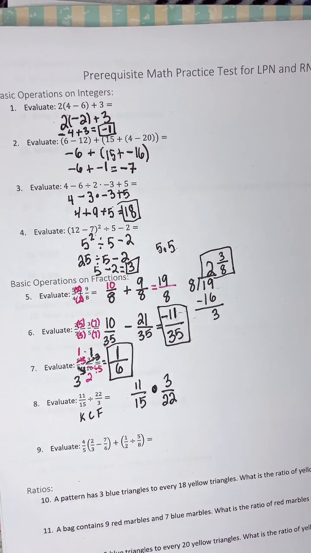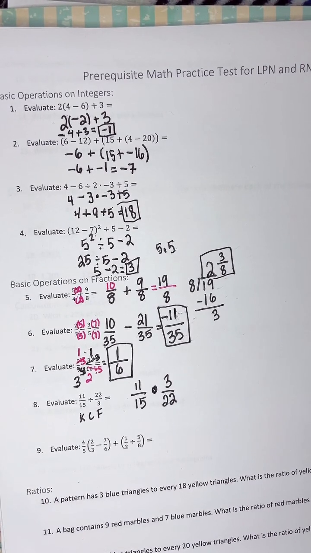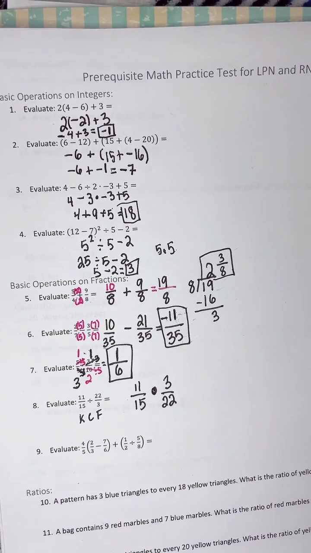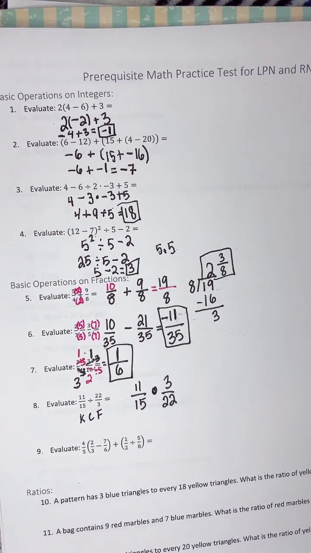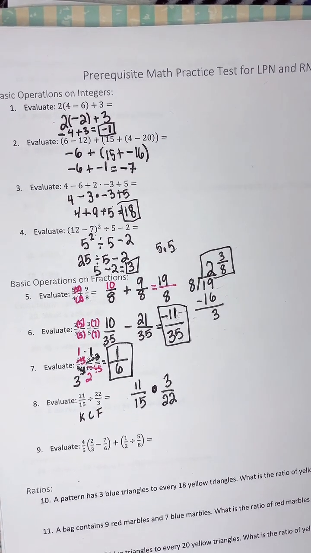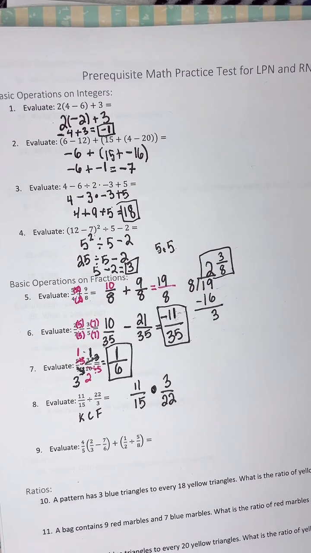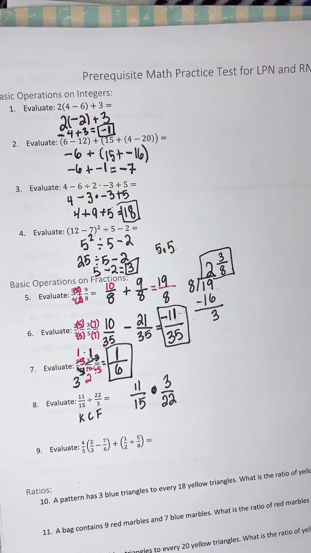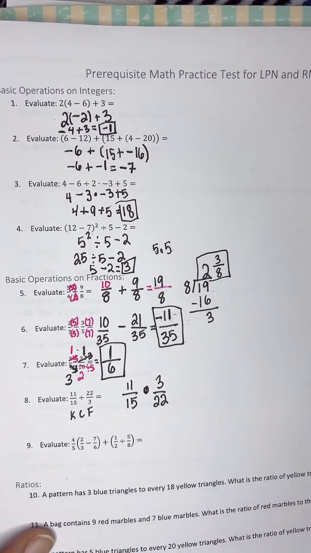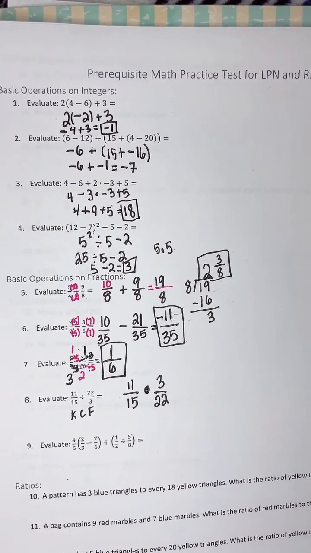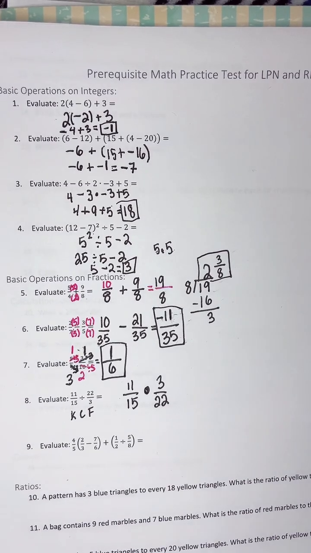All right. Can we cross simplify? Yes, on both. Okay, so I see both here. Alejandra said 11 and 22.